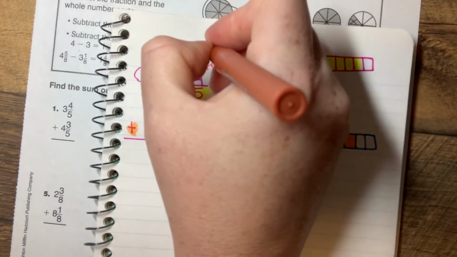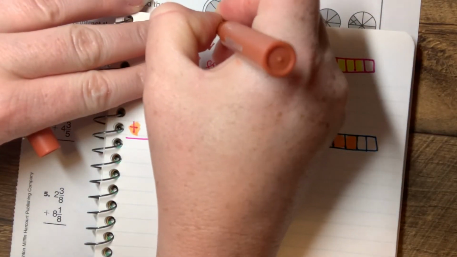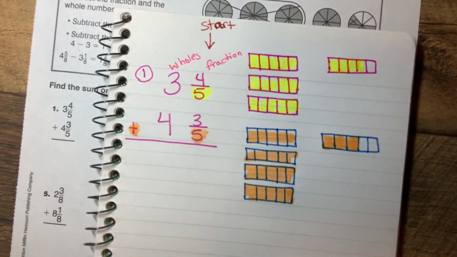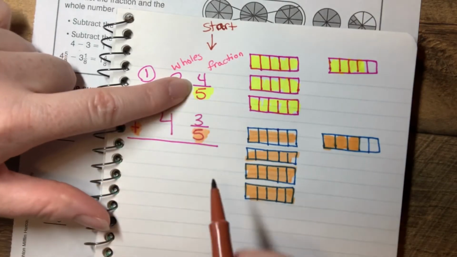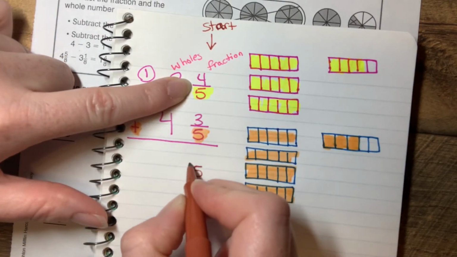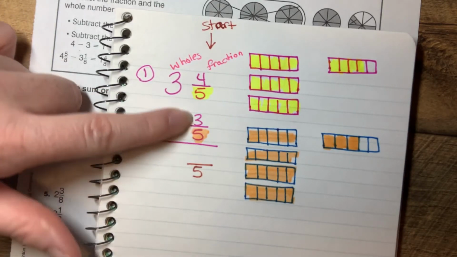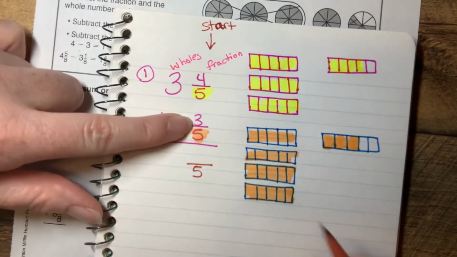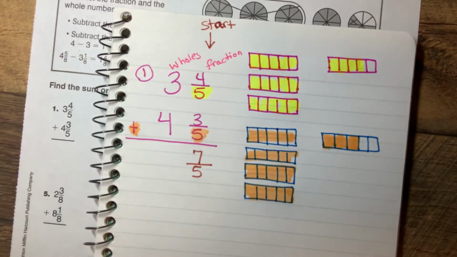All right. So in order to add these fractions, you have to start in the fraction column. So we're going to start here. My denominators are the same, so my denominator is going to stay the same. And I only worry about adding the what? Perfect, numerators. 4 plus 3 is 7.